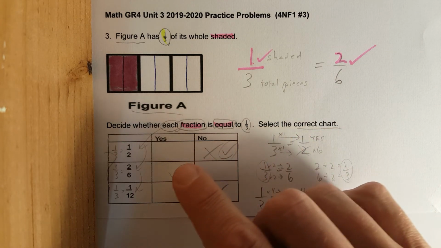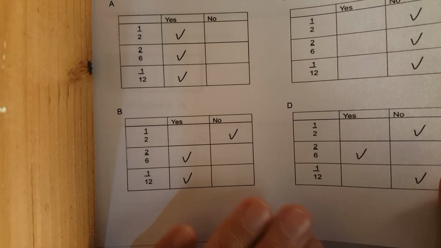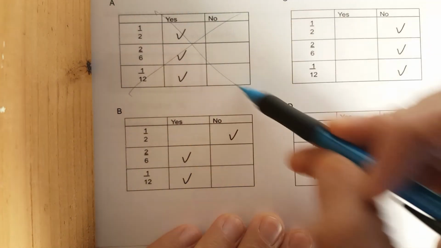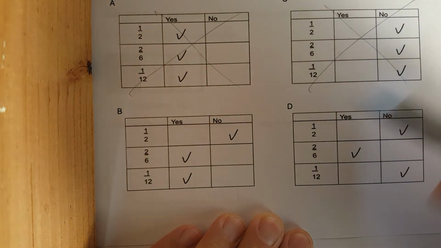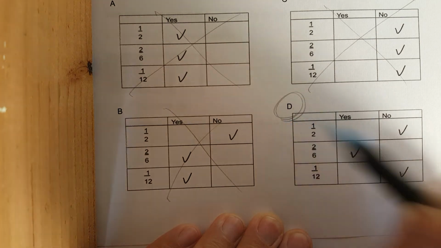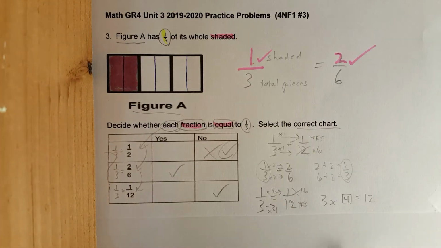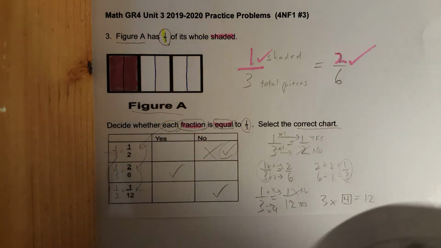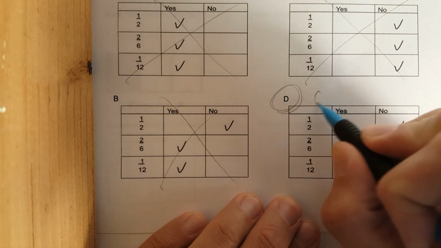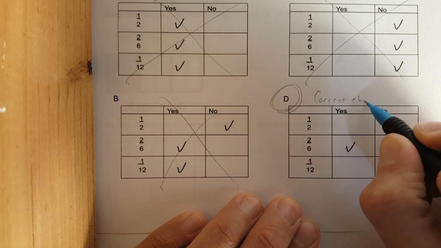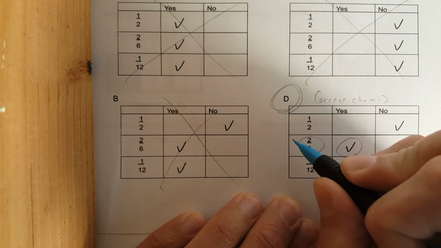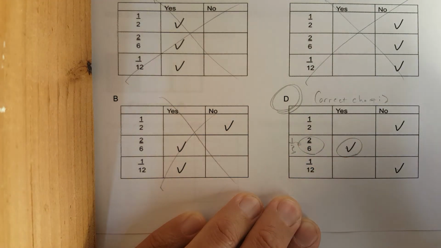Ours says no, yes, no. No, can't be that one. No. No, yes, no. Answer D. Let's see. No, yes, no. Okay. Correct chart. This was the only one that was equal to 1/3.